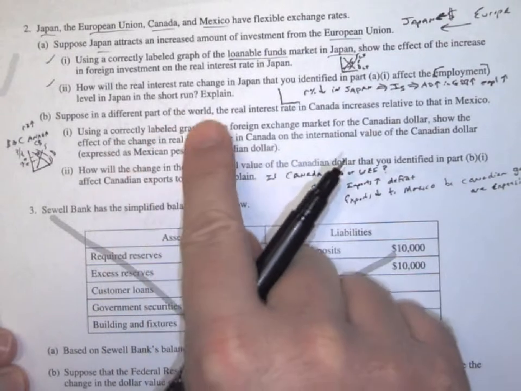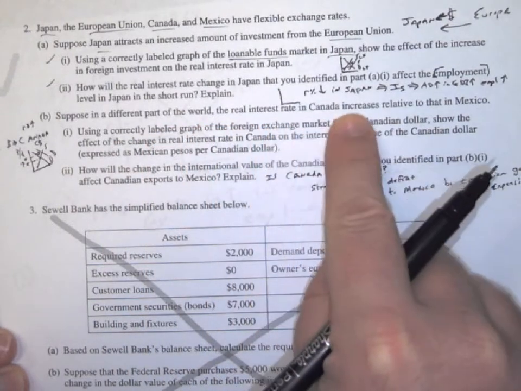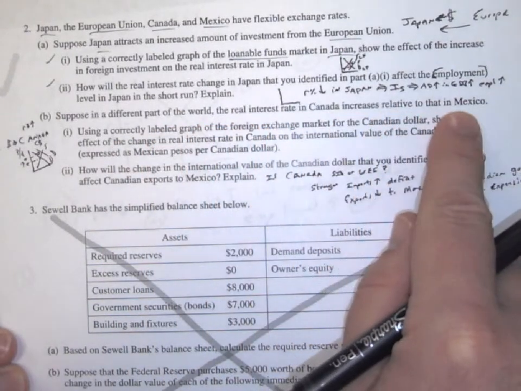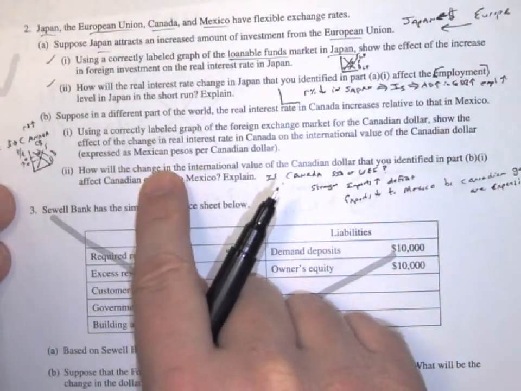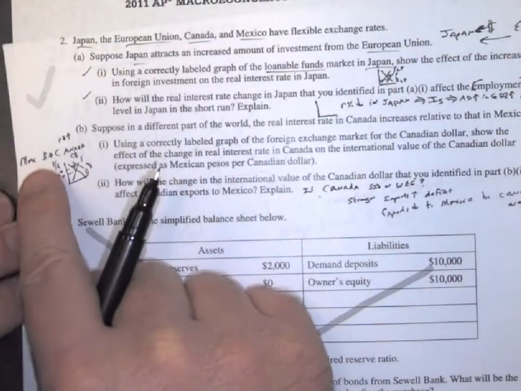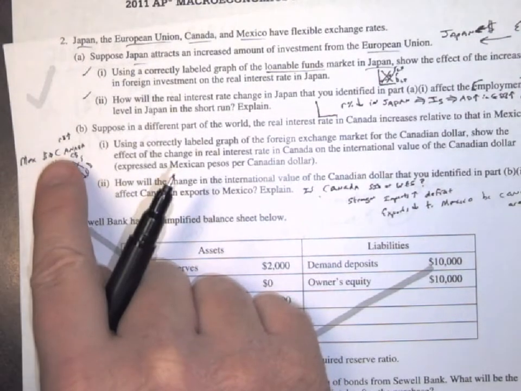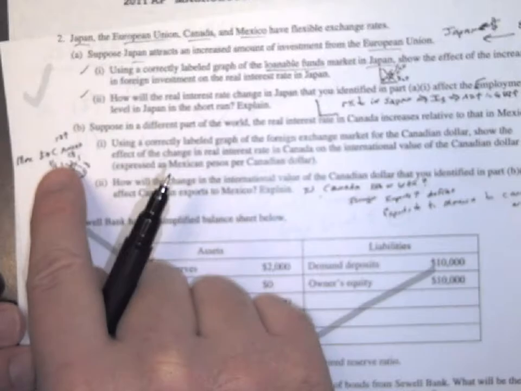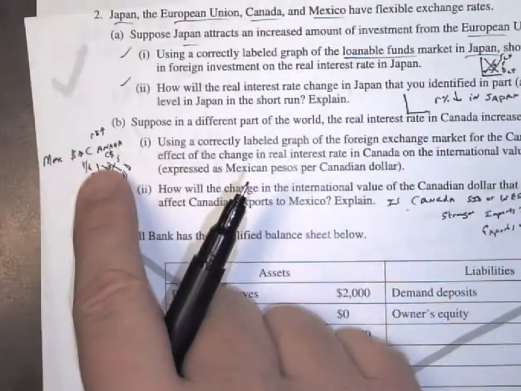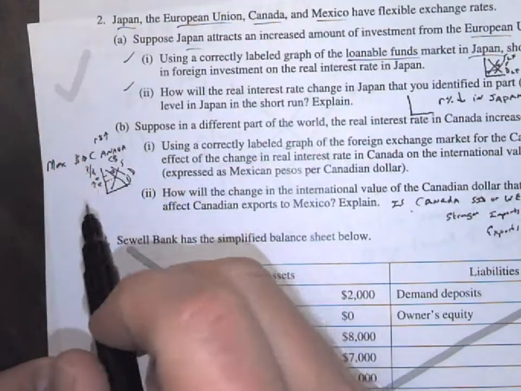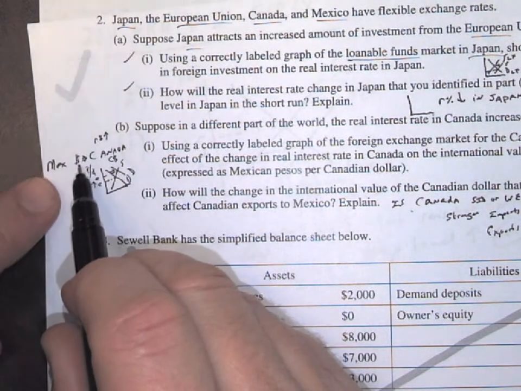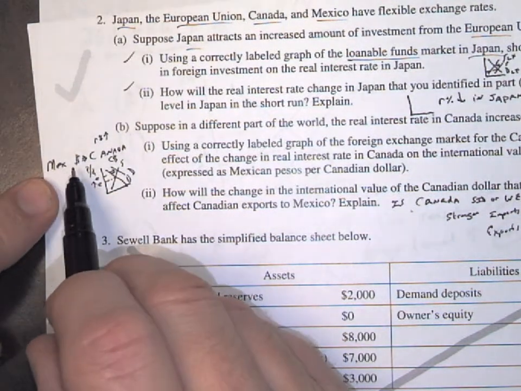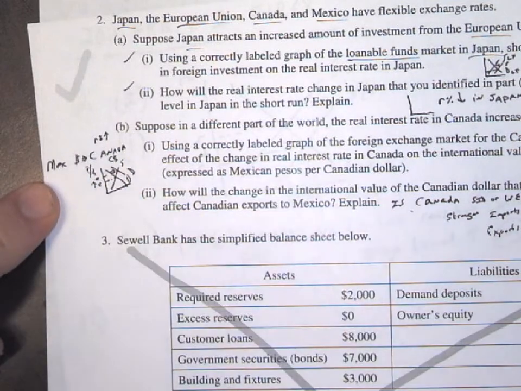Now, suppose in a different part of the world, the real interest rate in Canada increases relative to that in Mexico. So once again, I got these two countries. I got Canada and Mexico. I got Mexico, Canada, and then I got the dollar in between. So where am I thinking the money's going? I think that the money from Mexico is going to head to Canada.